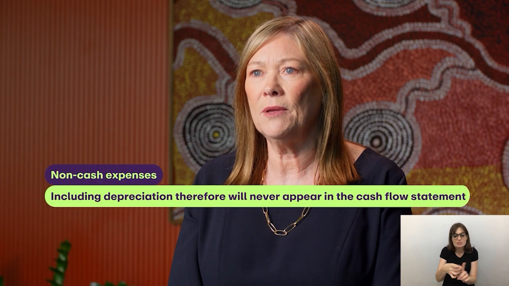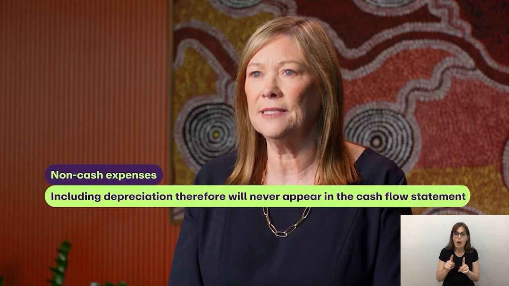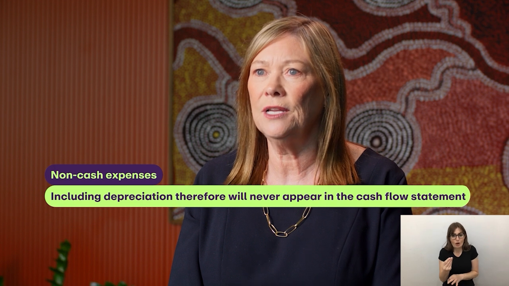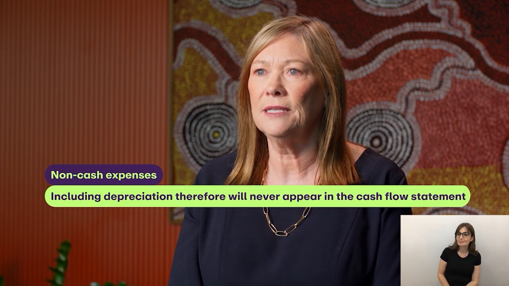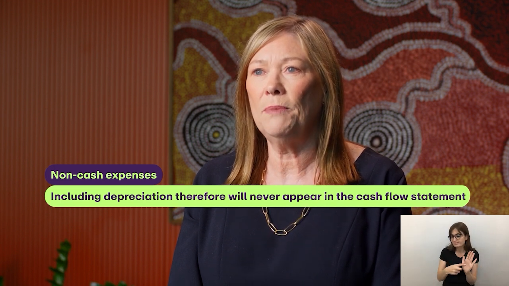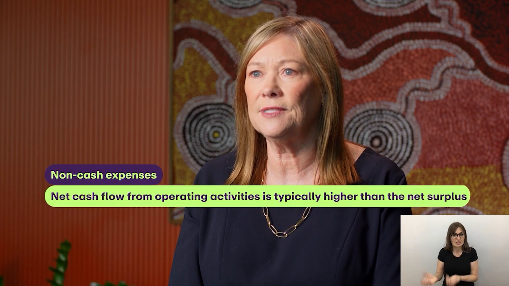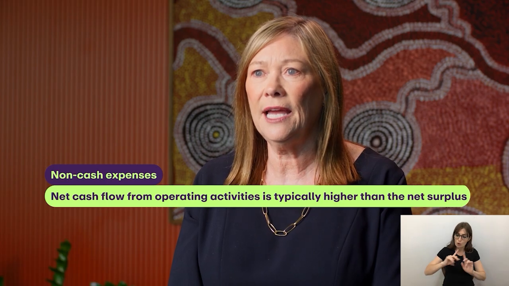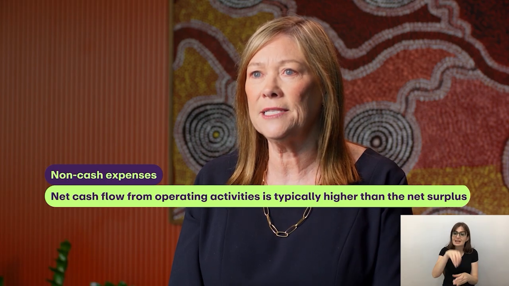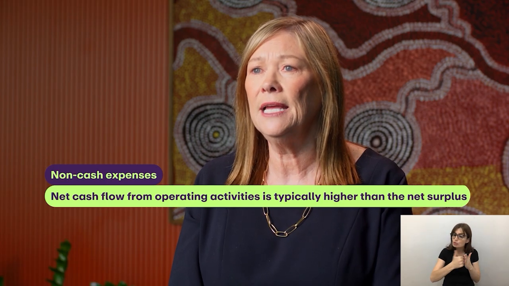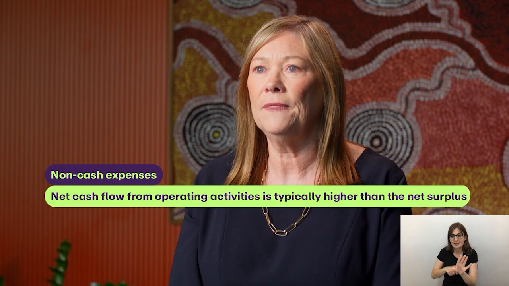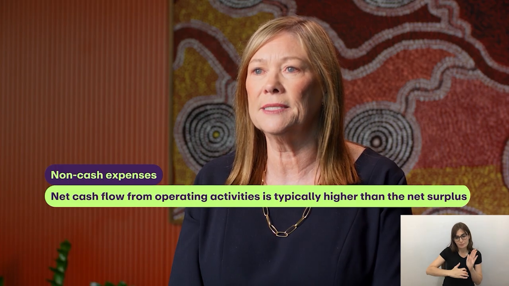The second reason for the difference is non-cash expenses. The income statement will include certain expenses, such as depreciation, that are non-cash expenses and therefore will never appear in the cash flow statement. As the income statement includes non-cash expenses and the cash flow statement doesn't, the net cash flow provided by operating activities in the cash flow statement is typically higher than the net surplus in the income statement. This is a useful health check for directors to consider.